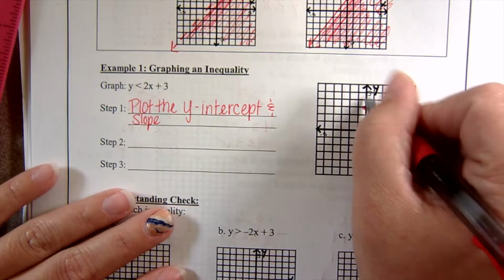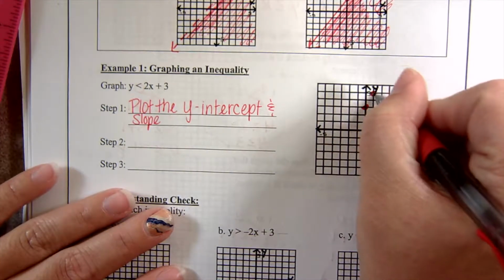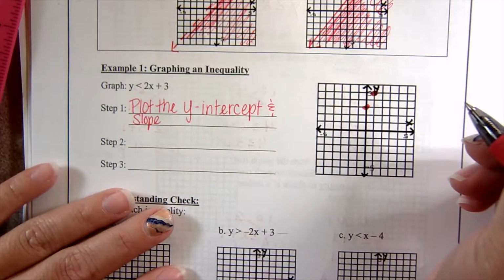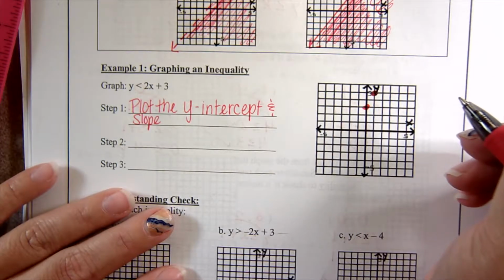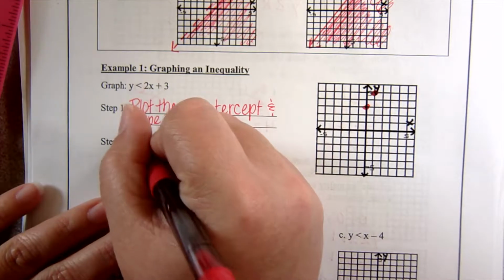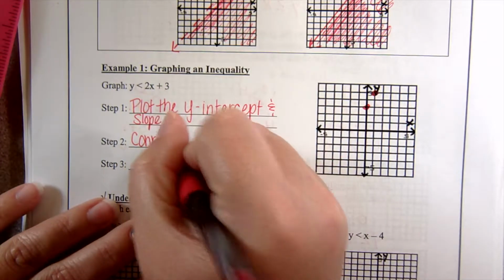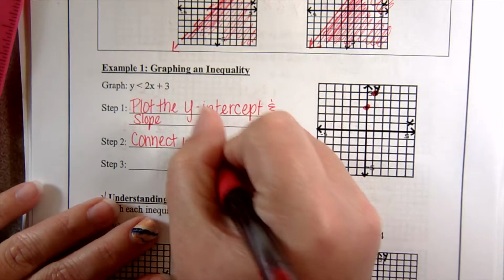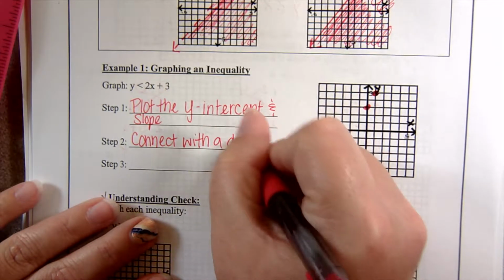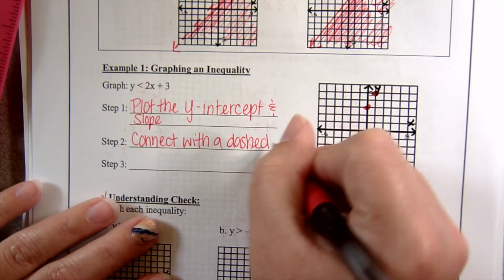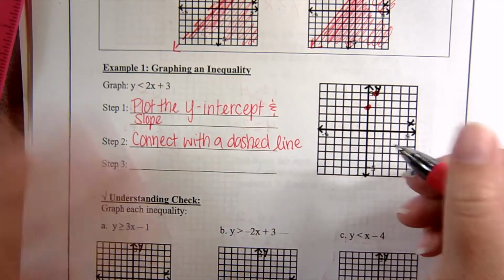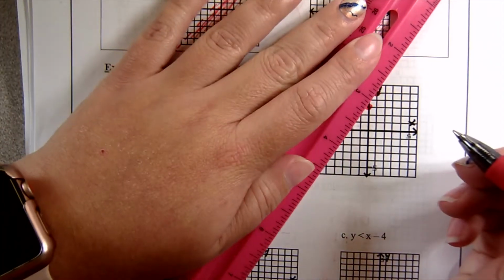Up 2 over 1. It was a positive 2 slope. All right, and then is it a solid or a dashed line? Dashed. So connect with a dashed line.